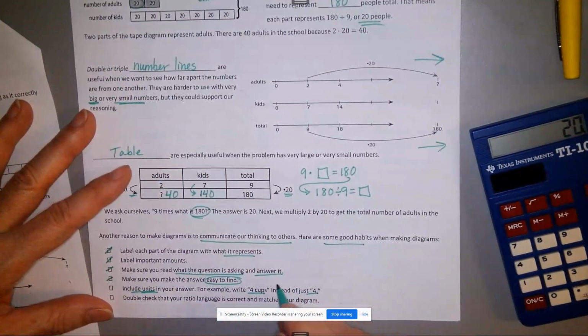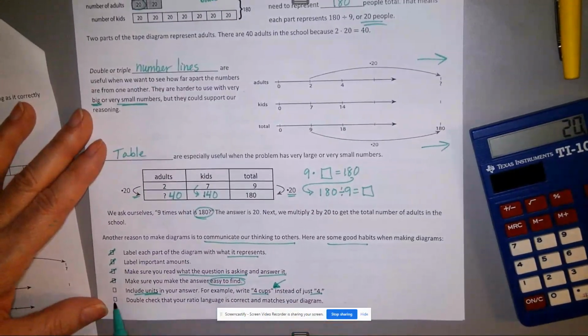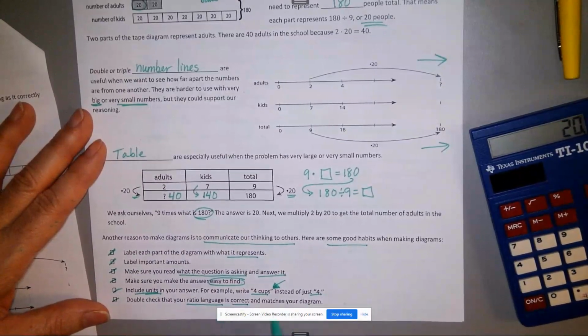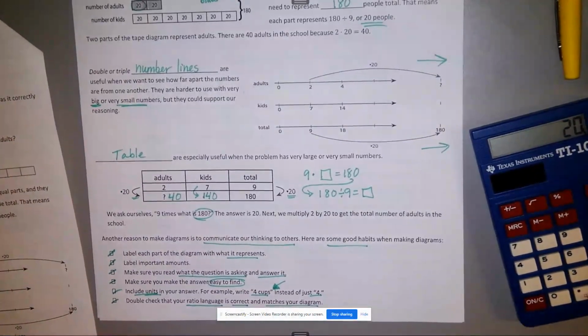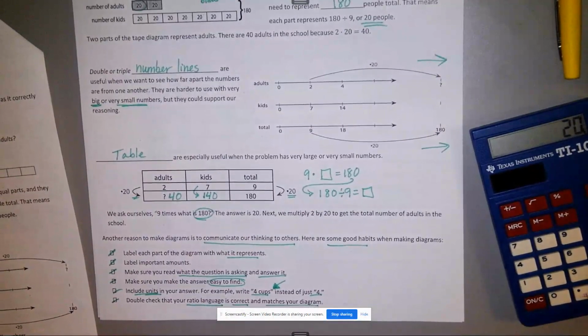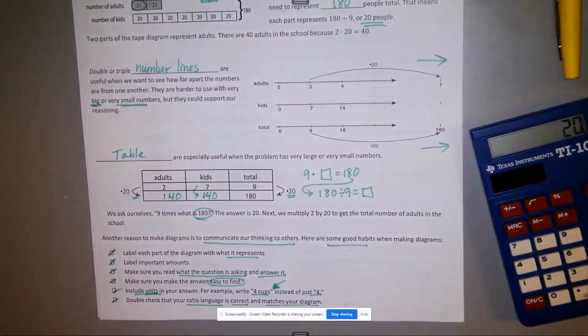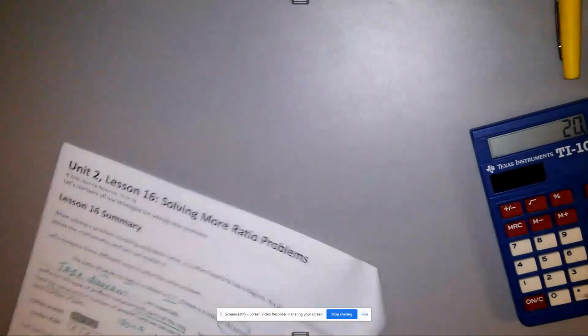I'm not really great at forcing you to do that. That's something you need to work on yourself. And then double check that your ratio language is correct and matches your diagram. In lesson 13, one of the tables was incorrectly done. So the 3,000 did not match the diagram. All right, couple more problems to practice.